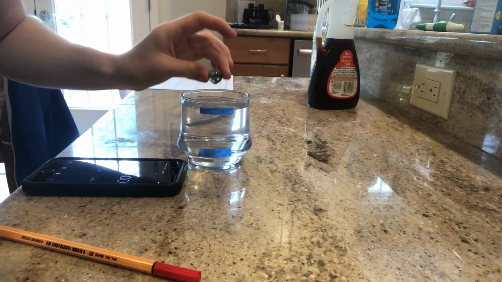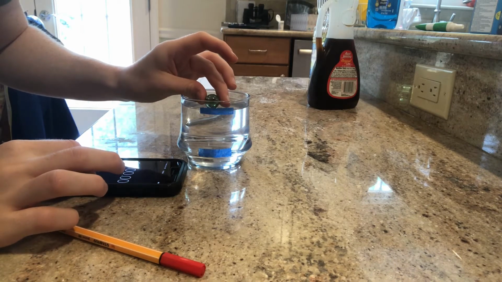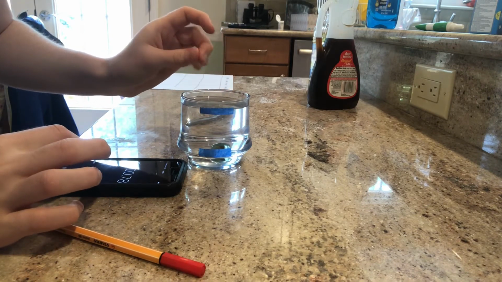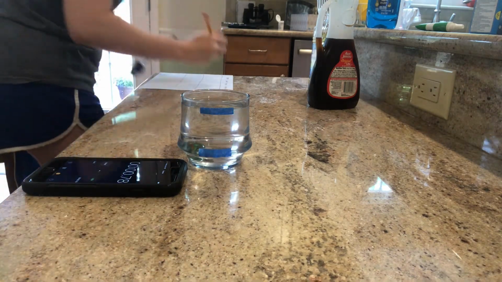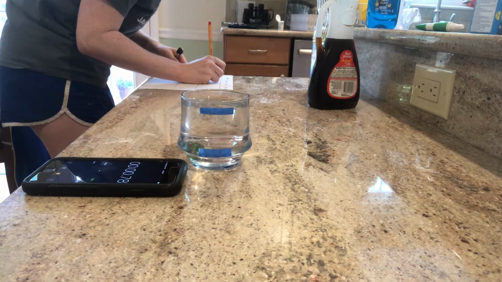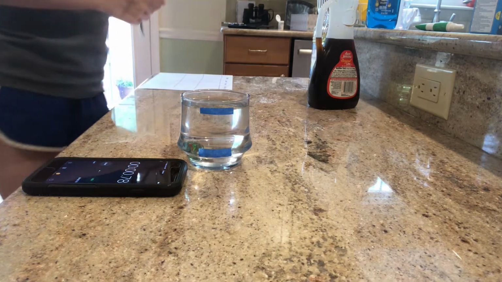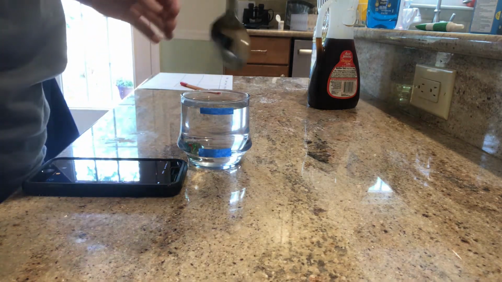So there's that. Okay, so this is our viscosity lab. I had a lot of fun with this lab because I got to do multiple trials of dropping a marble into a fluid to see how long it took. And at the end of this lab, there will be a little clip of my chart.